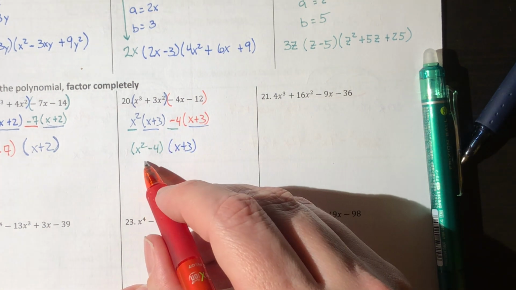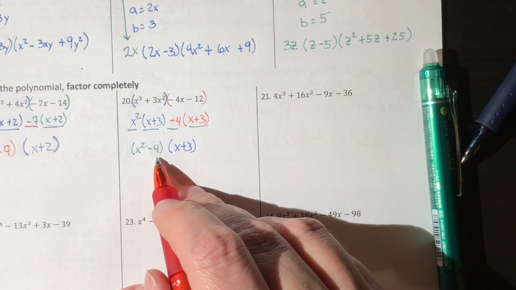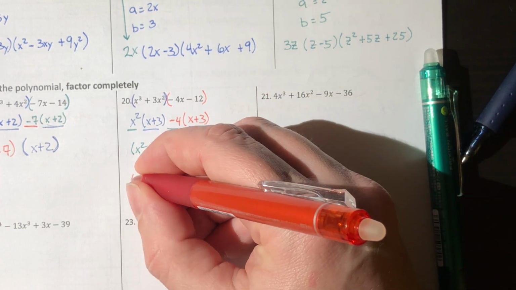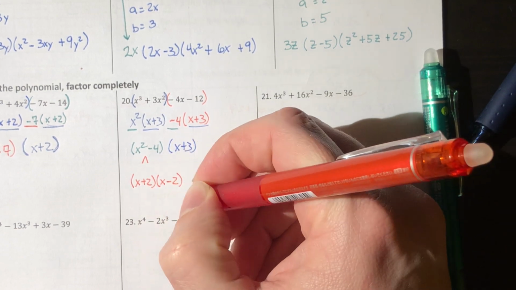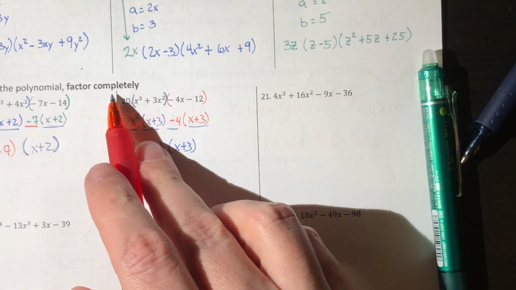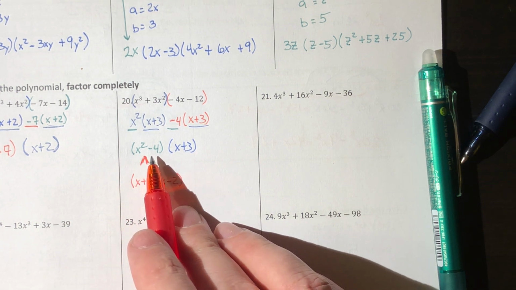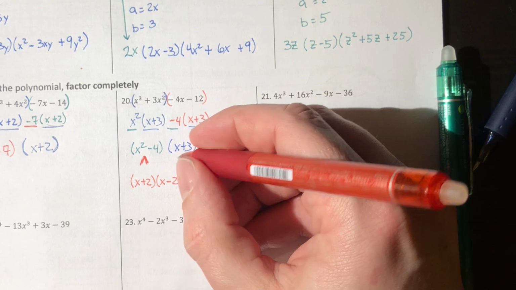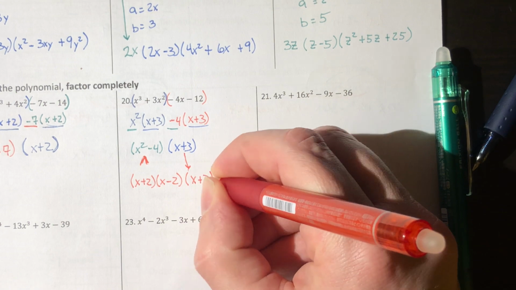However, x squared minus 4 is a difference of squares because x squared is a perfect square and 4 is a perfect square. This part factors further as x plus 2, x minus 2. So if that factored further and it wants me to factor it completely, I need to factor that all the way down, not leaving it as x squared minus 4. I need to factor it out as x plus 2, x minus 2, and then I still bring down that factor that I had pulled out already, x plus 3.